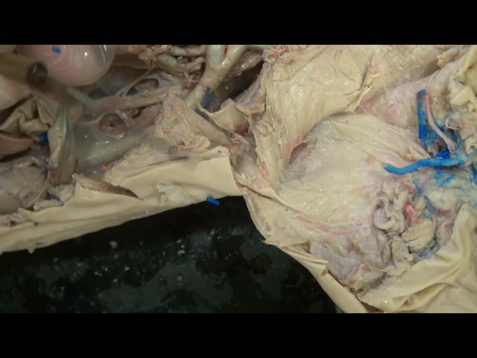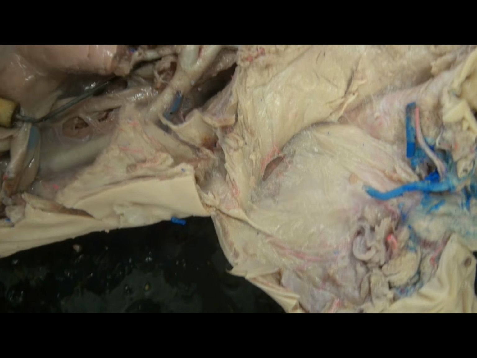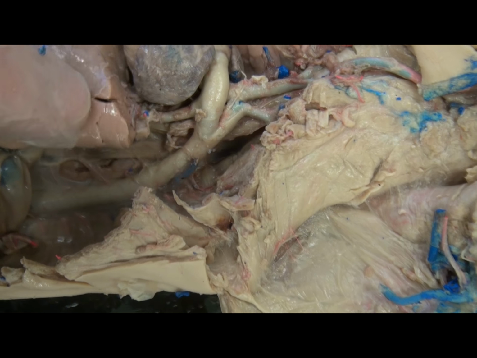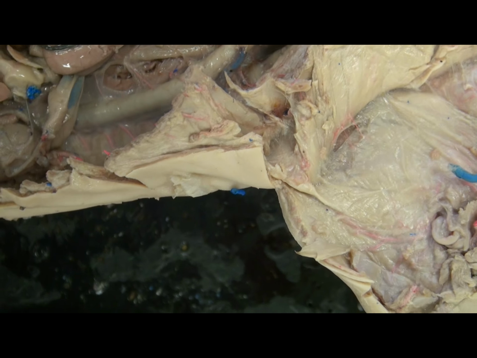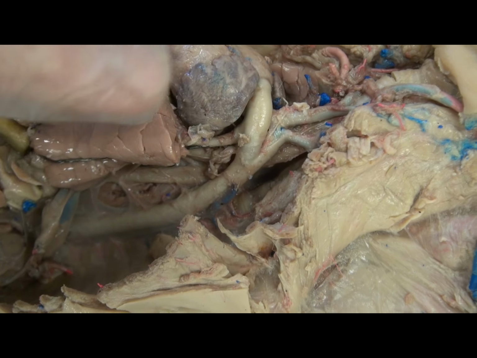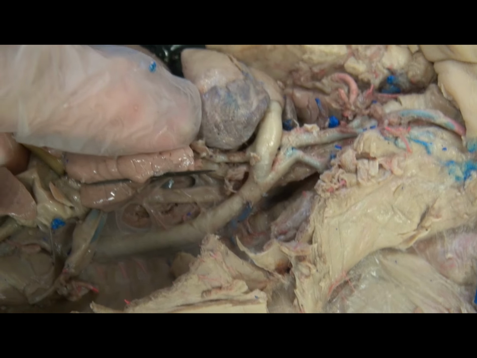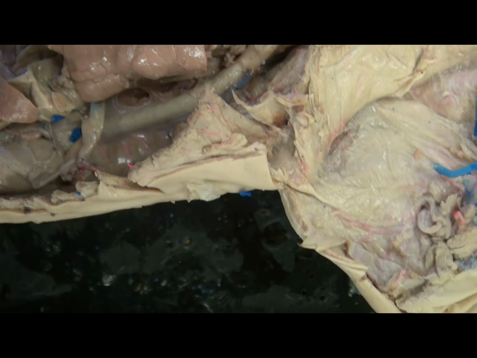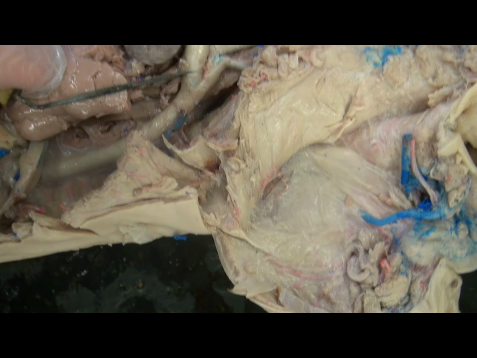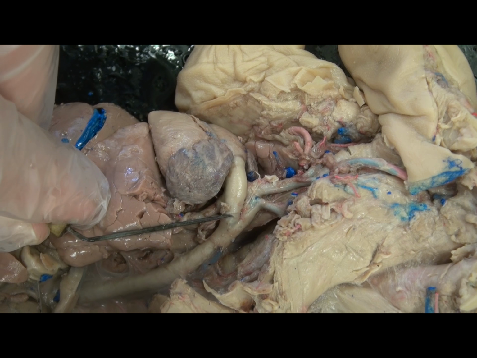So here you can see that there is a smaller pulmonary artery coming from the pulmonary trunk. And in the adult, this is the primary function of the pulmonary trunk, to form the pulmonary arteries which go to the lungs. But notice that the much larger branch is here, this ductus arteriosus.